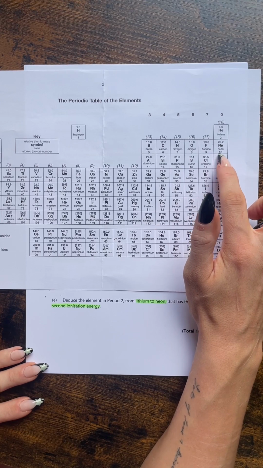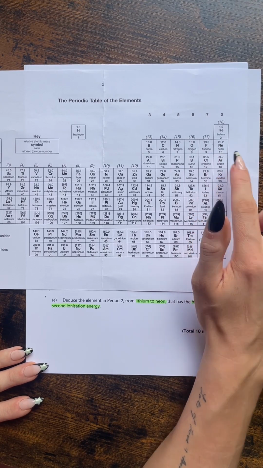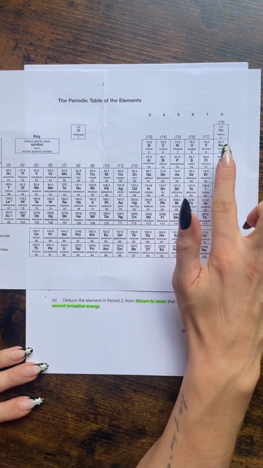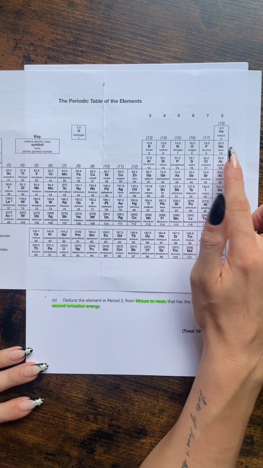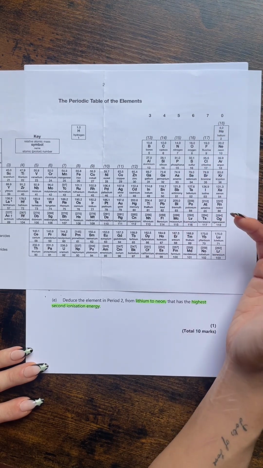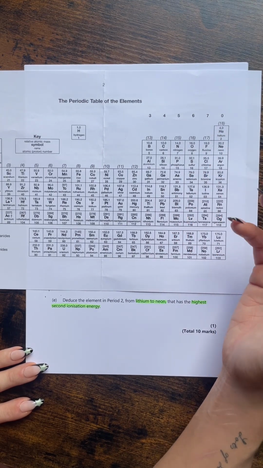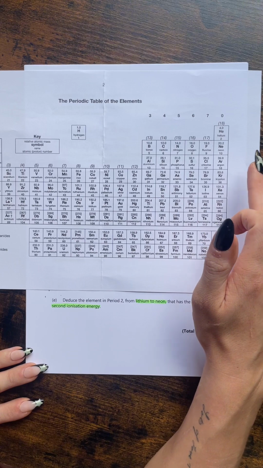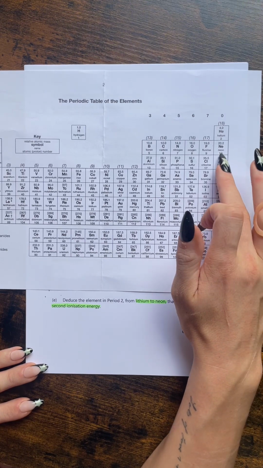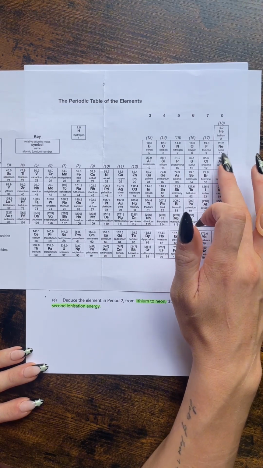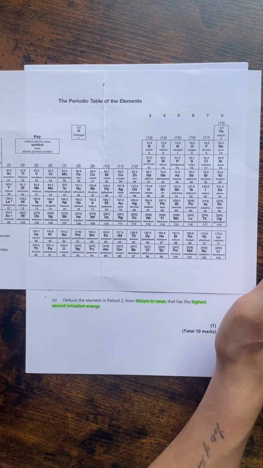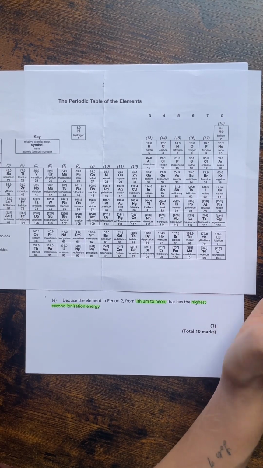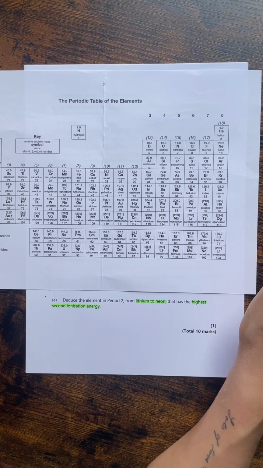Neon is a noble gas. Neon has a full 2p subshell, has a full second main energy level. It's not really going to want to give up an electron. We know that noble gases are not very reactive for that reason. They are inert. So some students therefore think that removing a second electron from neon will then also be the hardest one, based on that information about the first ionization energies.